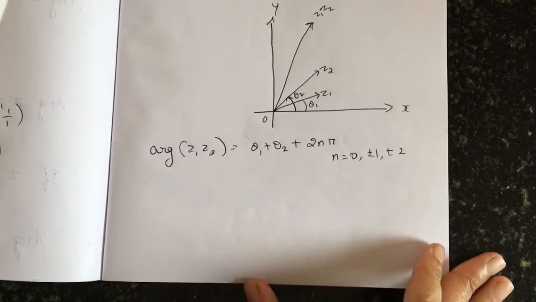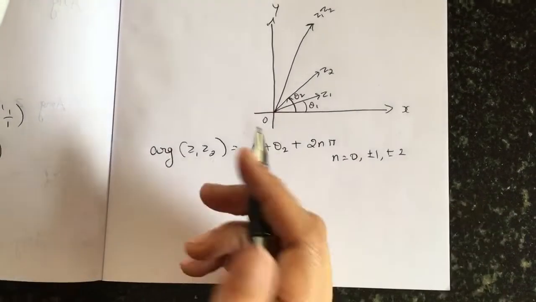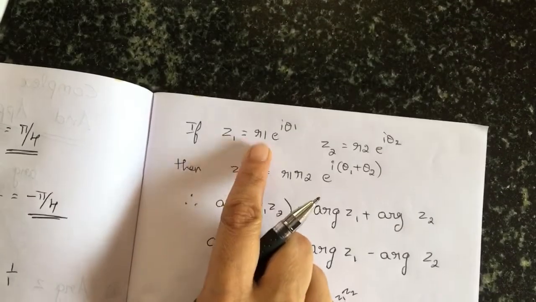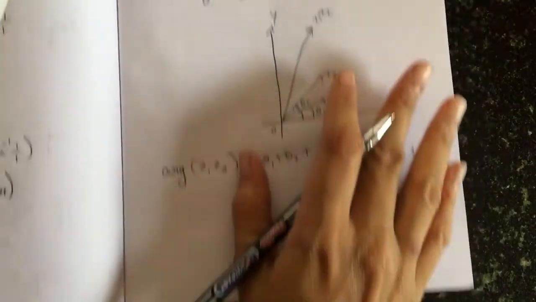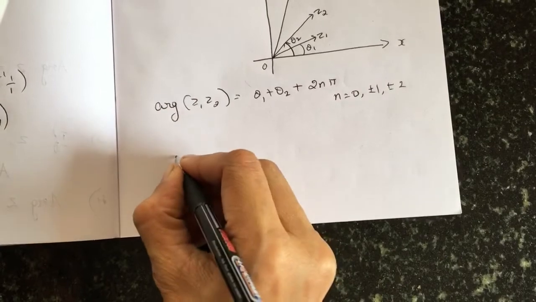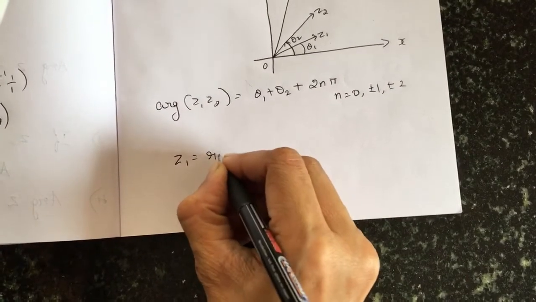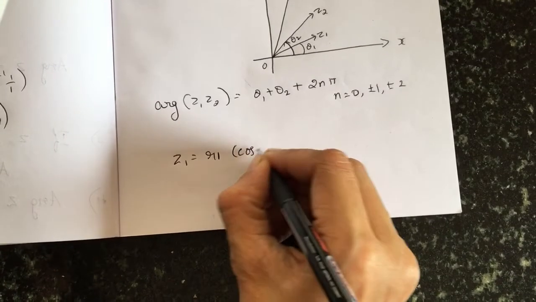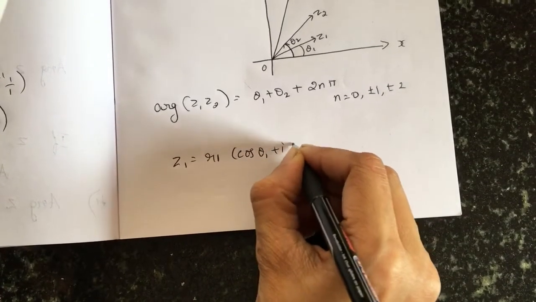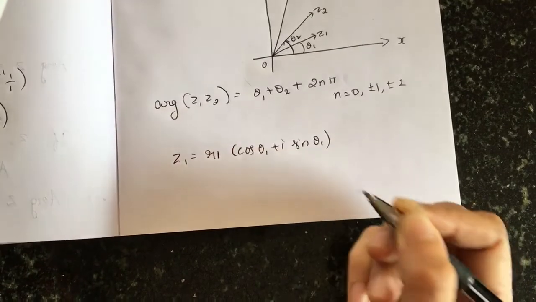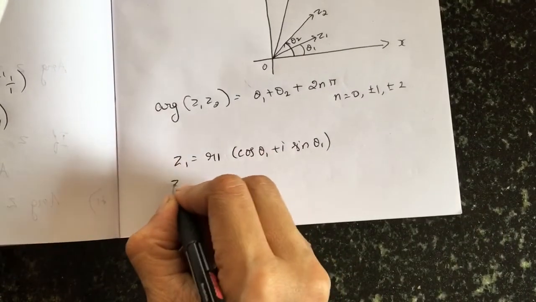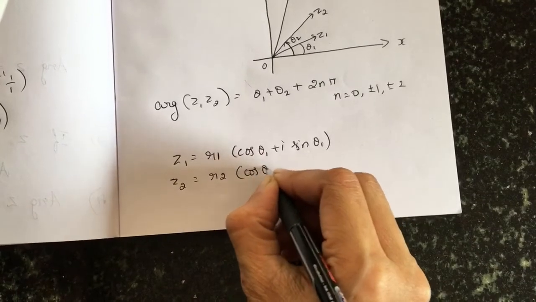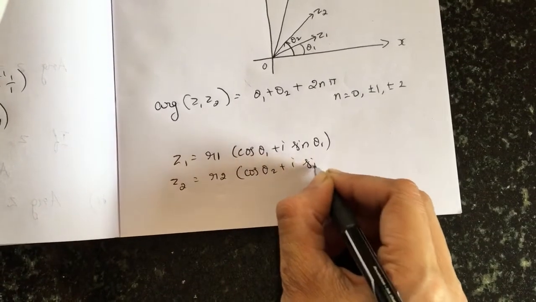In fact, if you want to prove it theoretically, say we know z1 is r1 e power i theta 1, so I can even write it as z1 equal to r1 into (cos theta 1 plus i sin theta 1), right? And z2 I can write as r2 into (cos theta 2 plus i sin theta 2).